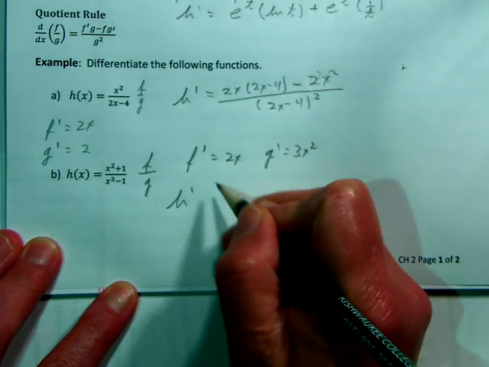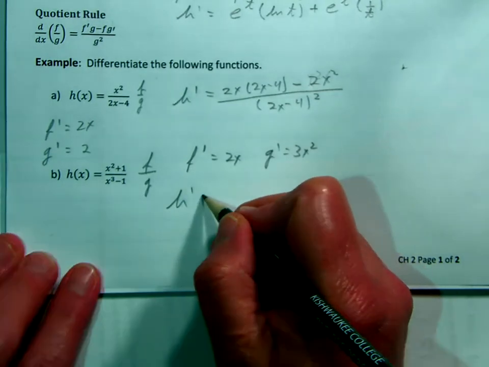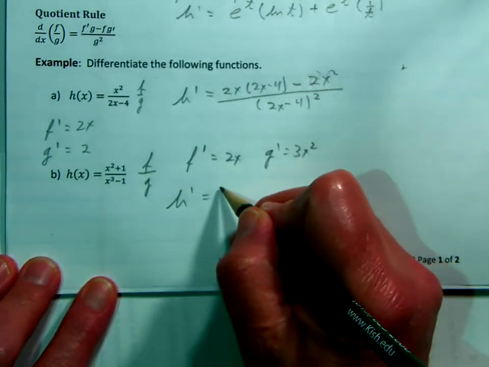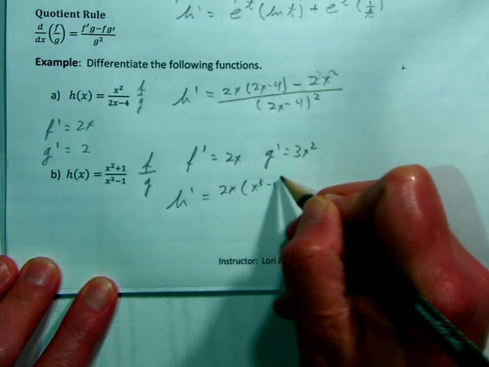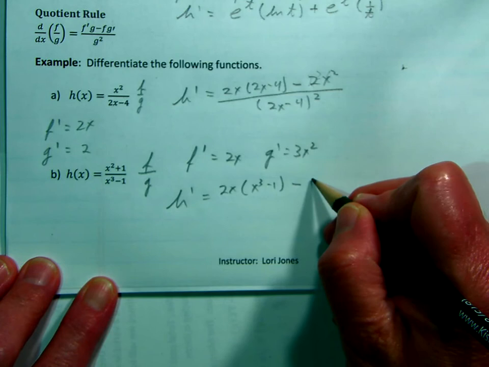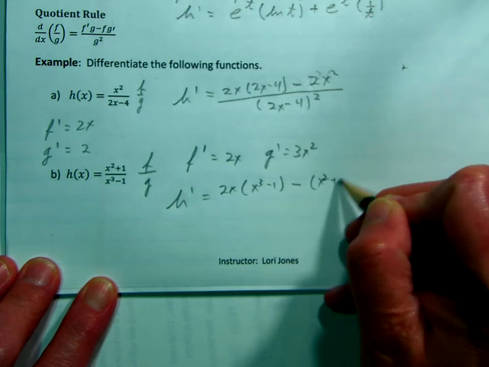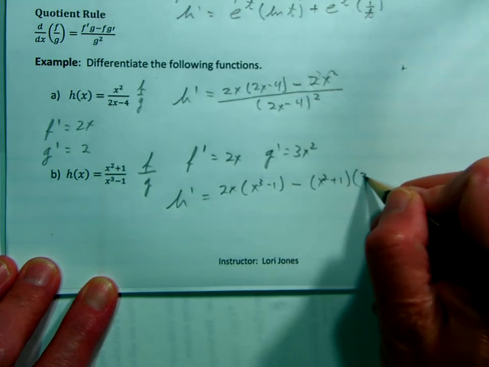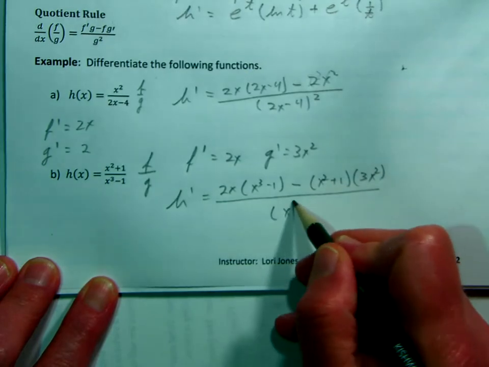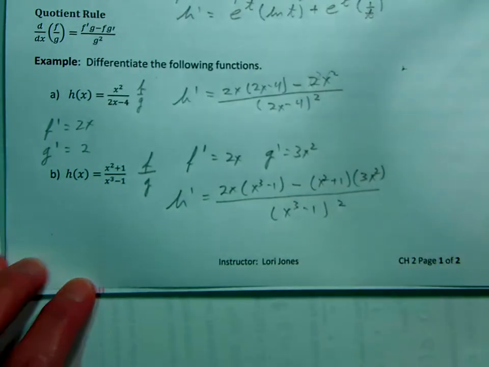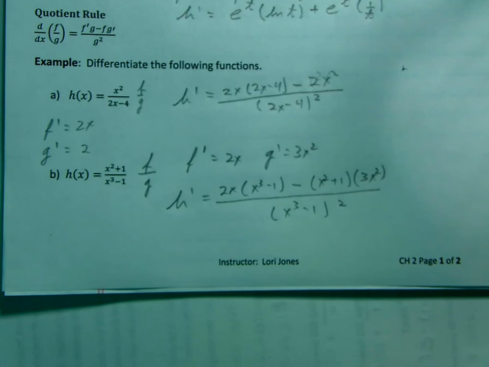So the derivative of our original function h is the derivative of the numerator times the denominator minus the numerator times the derivative of the denominator all over the denominator squared. I know that if you get in some practice right away, you're going to master this pretty quickly.